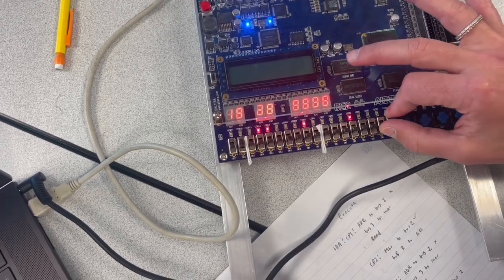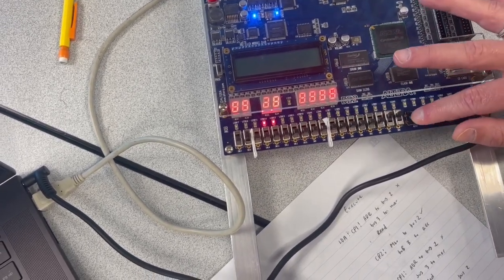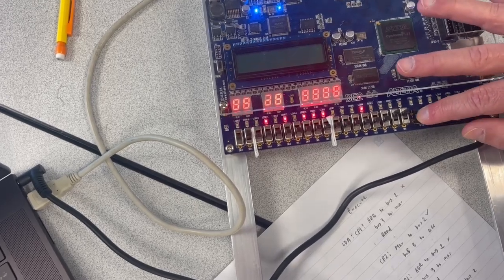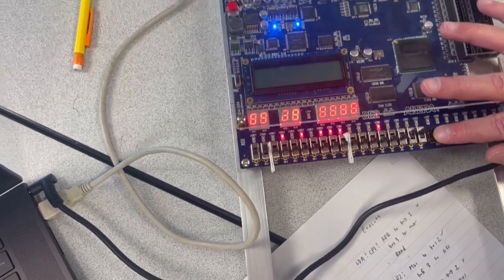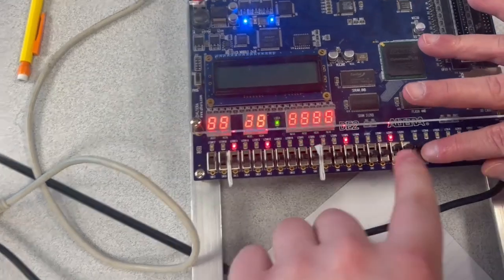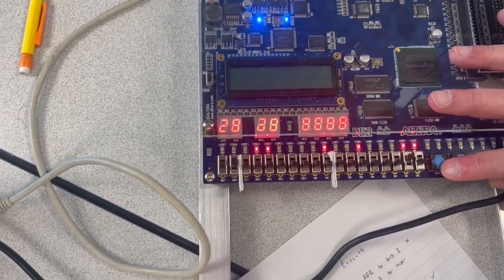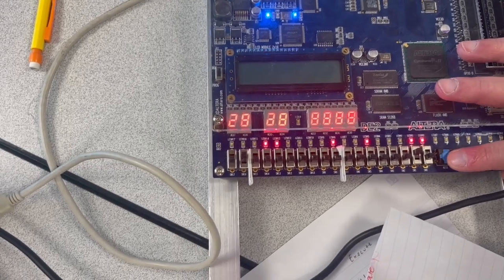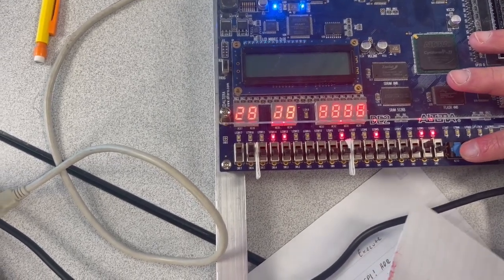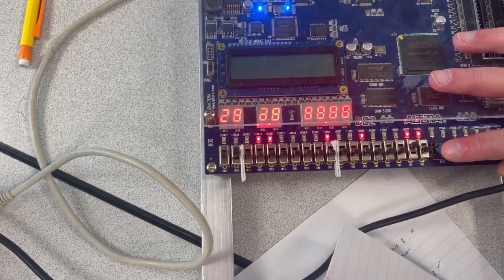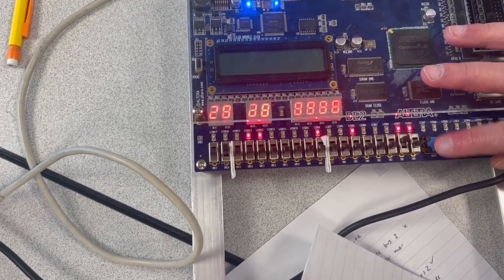Then we'll show one more for BIP when we get to execute. Oh, there we go. Yeah, 1, 0. We've got 1 to bus 2, add bus 3 to PC, and PC to bus 1.